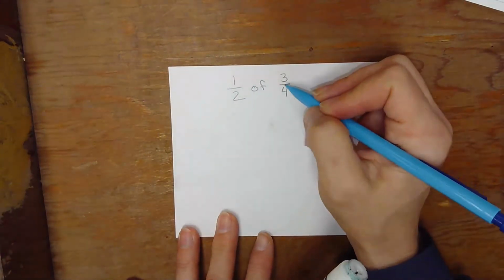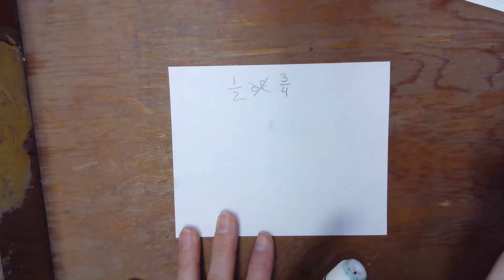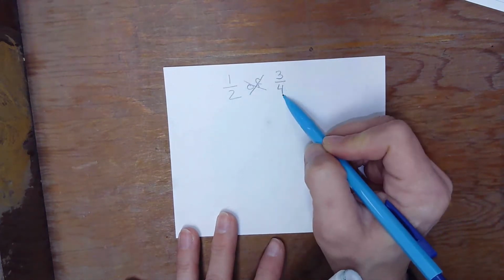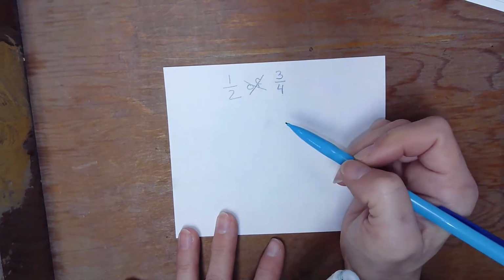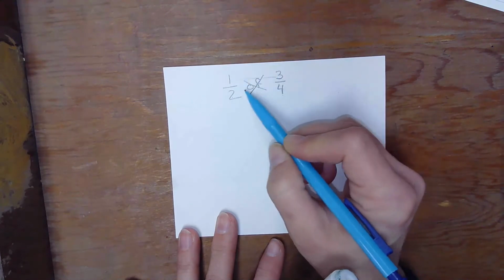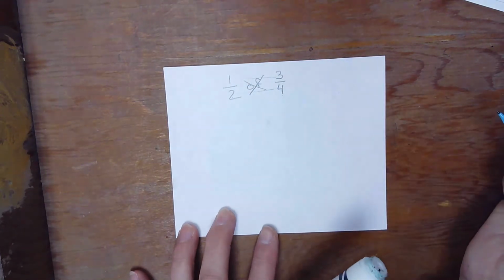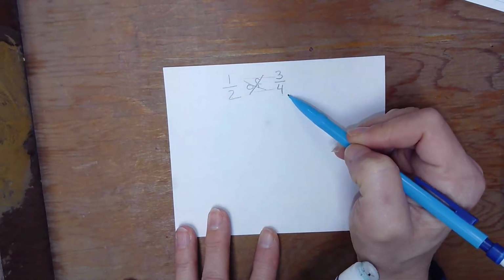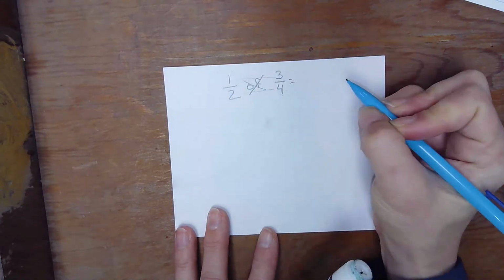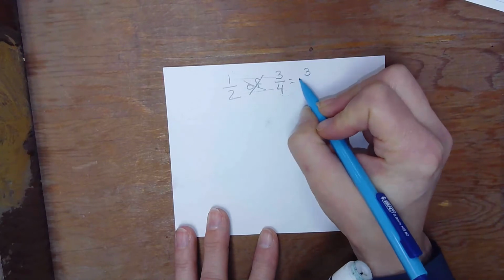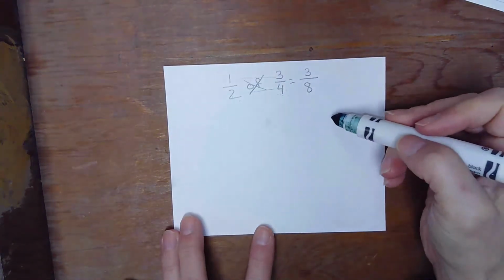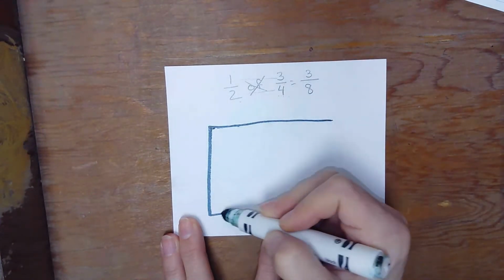But let's think. Of means multiply. I know when I multiply fractions, I make sure everything is a fraction. And then I go straight across because I'm not adding and I'm not subtracting, so I do not need common denominators. All right, 1 times 3 is 3. 2 times 4 is 8. What on earth does that look like?